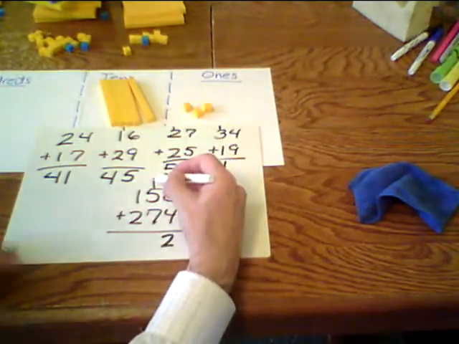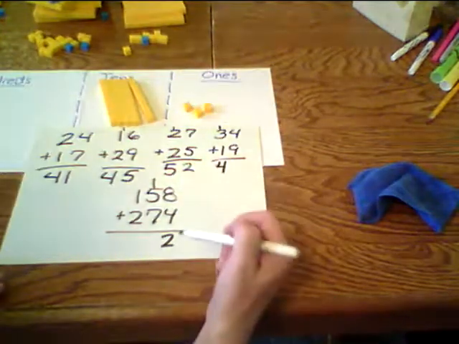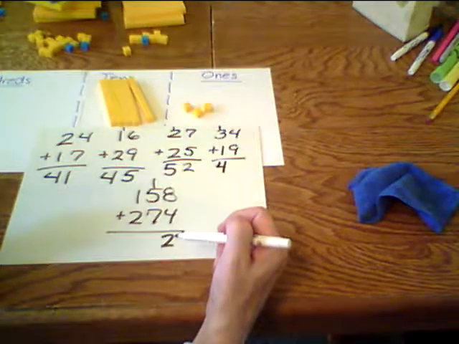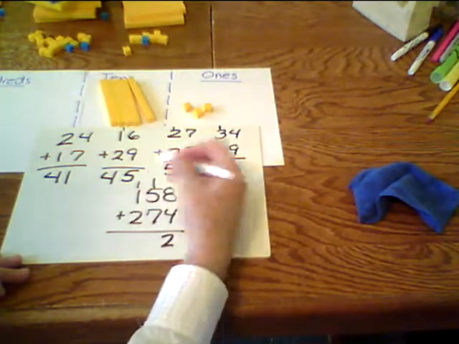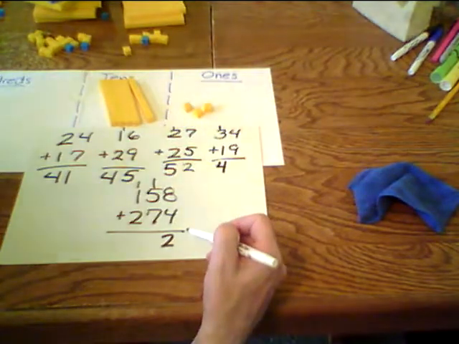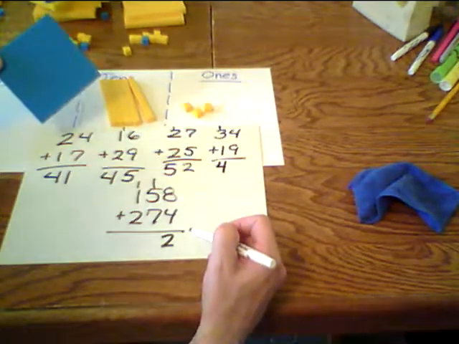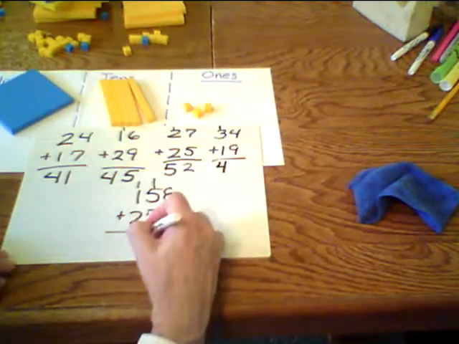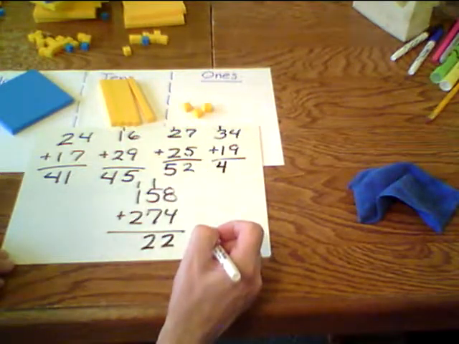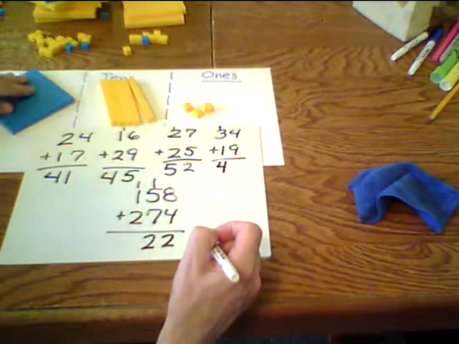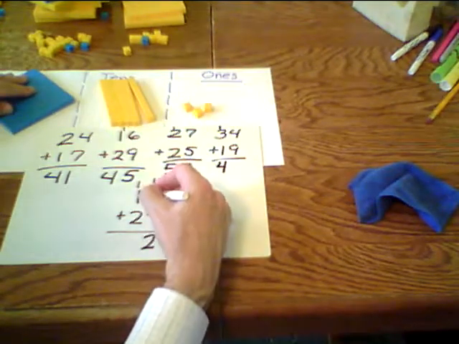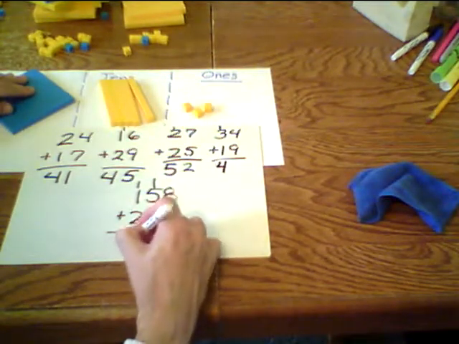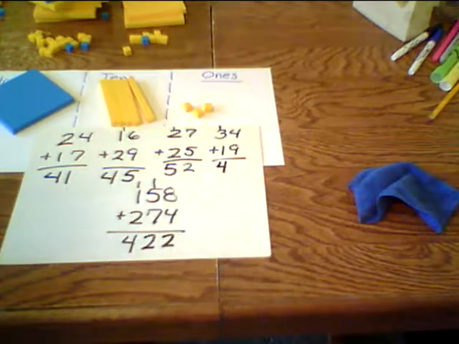And then with the 5 10s and the 7 10s, that'd give me 12 10s, which means I could make 10 of those 10s into a 100. And then I have 2 10s left. And then I'd go ahead and I'd add the traded 1 and 1, 4, 2, 2.